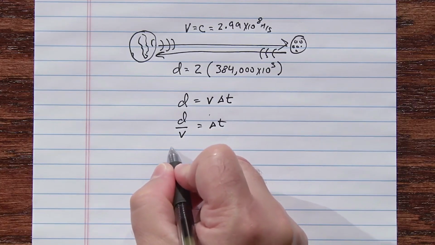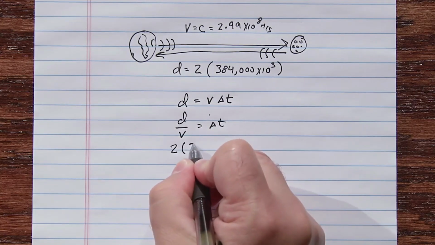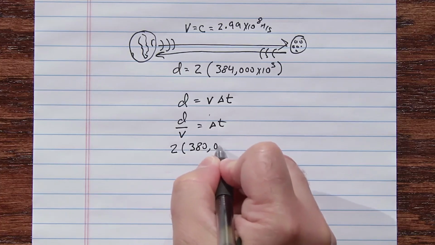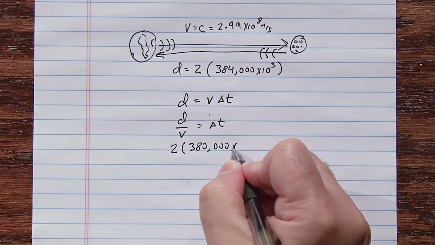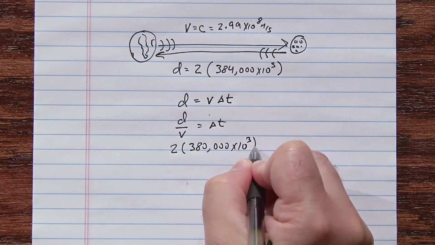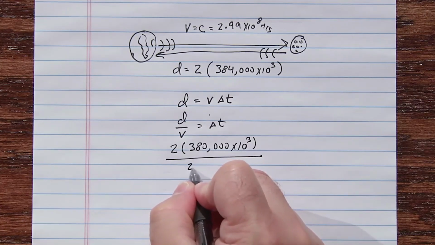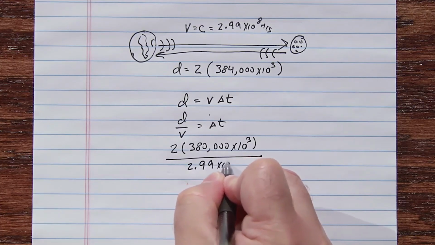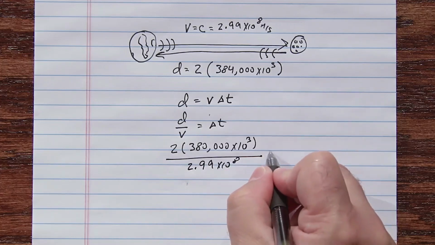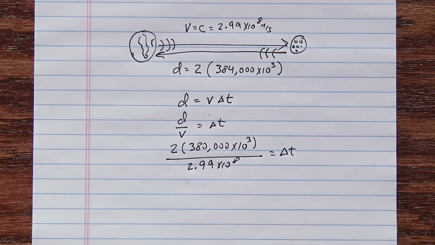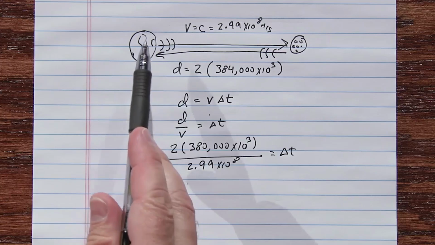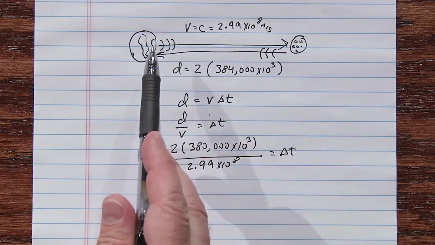The distance is 2 times 384,000 kilometers divided by the speed of light, 2.99 times 10 to the 8 meters per second. And that'll give us our time for a wave to go there and a wave to come back.